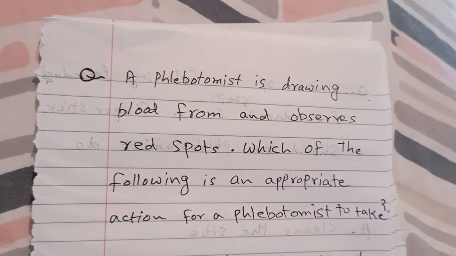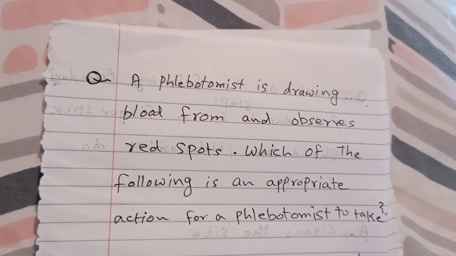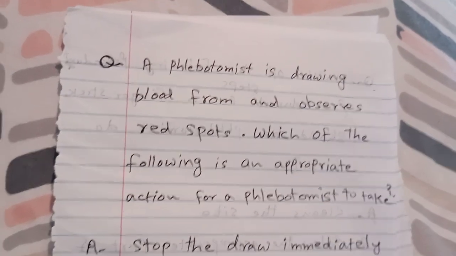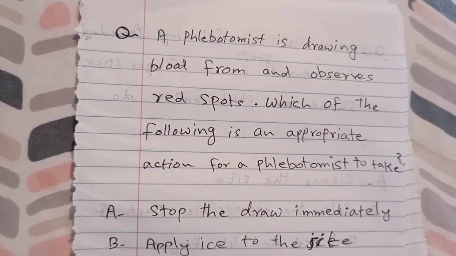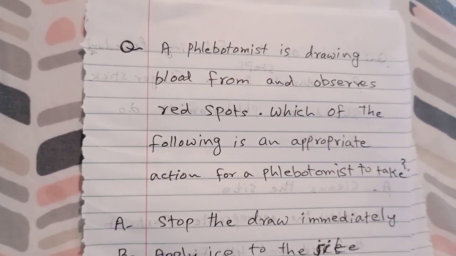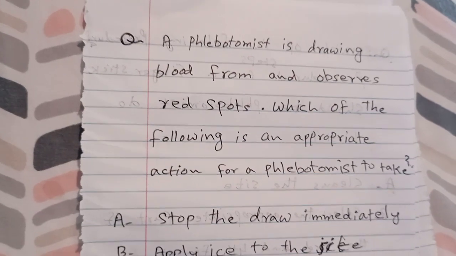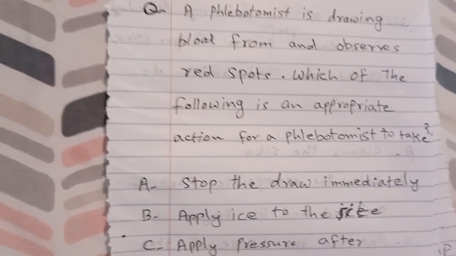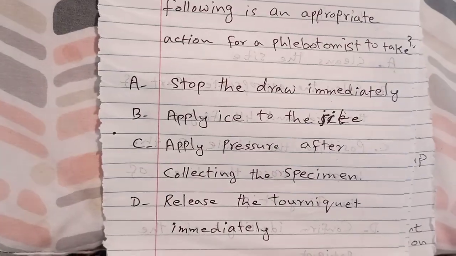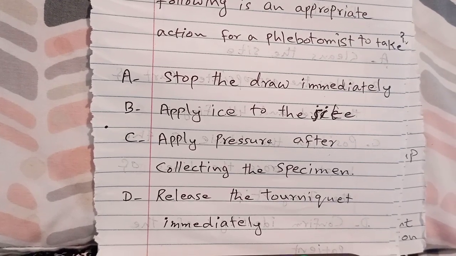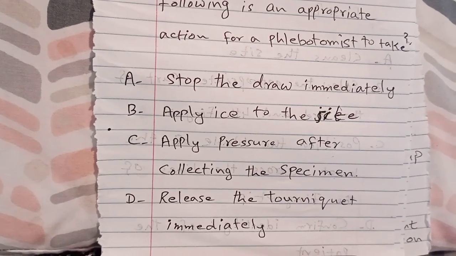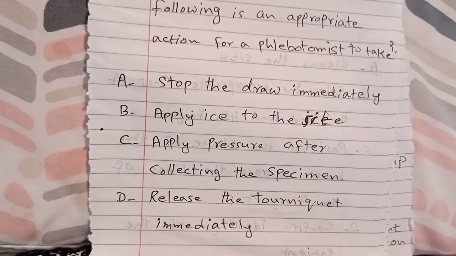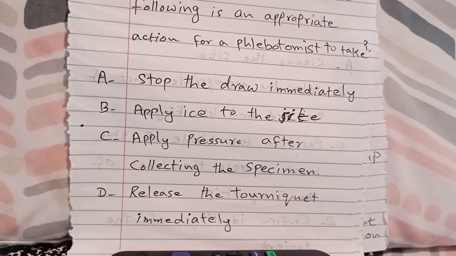A phlebotomist is drawing blood from a patient and observes red spots. Which of the following is an appropriate action for a phlebotomist to take? The options are: stop the draw immediately, apply ice to the site, apply pressure after collecting the specimen, release the tourniquet immediately. The answer is C. Apply pressure after collecting the specimen.